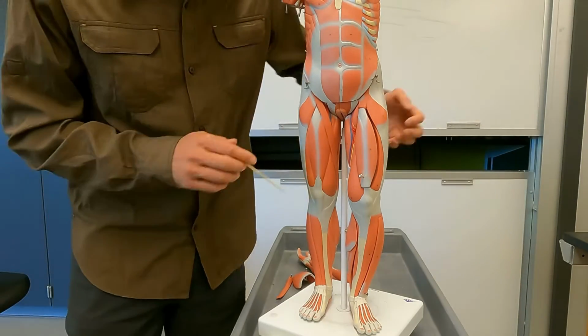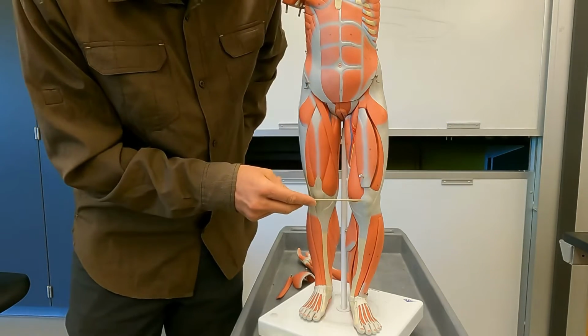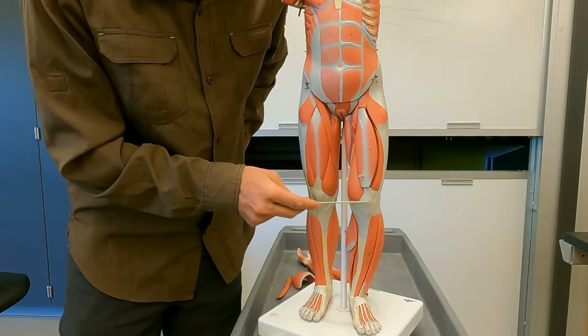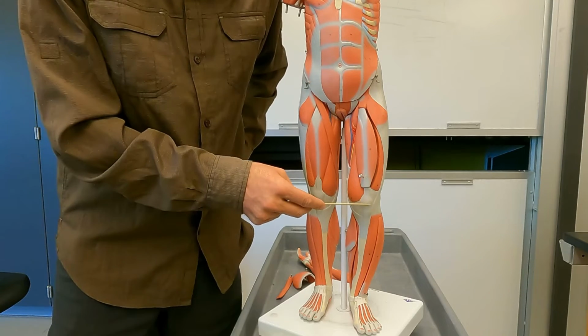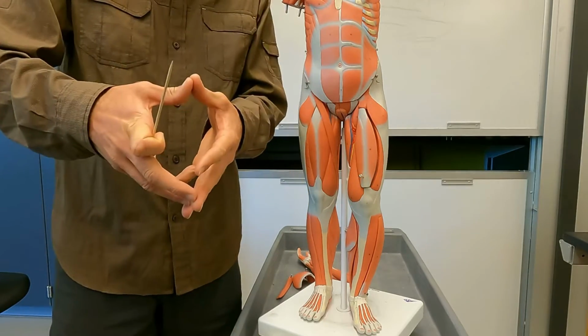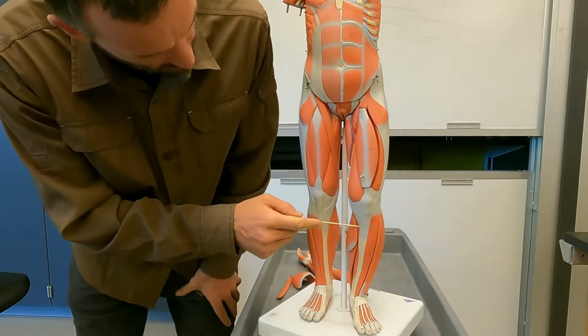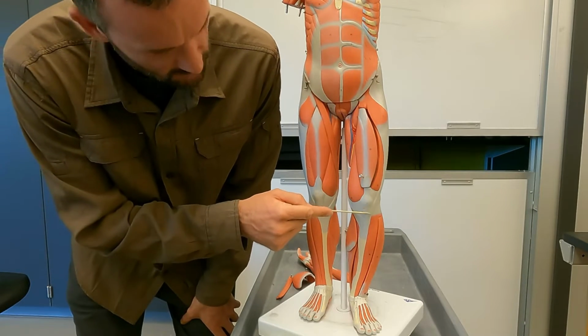So how does it get there? Well, you have all these quadriceps that come down, and they all merge onto this kind of floating bone in front of the knee, which we call the patella. So the quadriceps actually merge on the patella, but then there's a ligament that goes from the patella to the tibial tuberosity. That's called the patellar ligament.